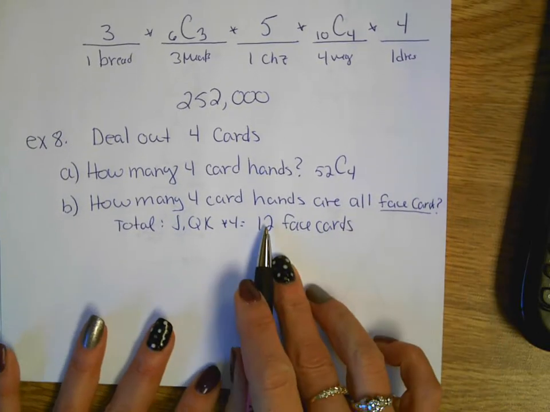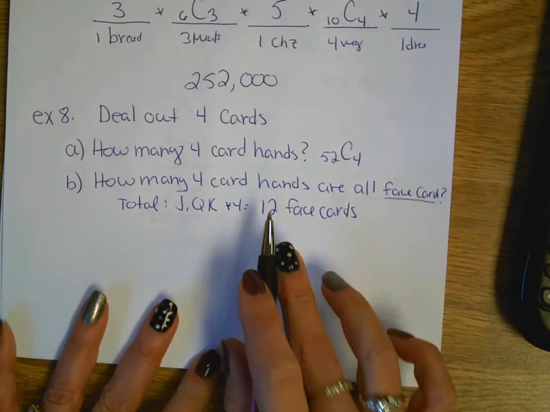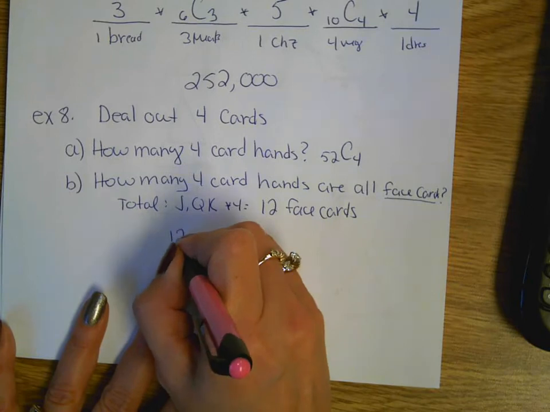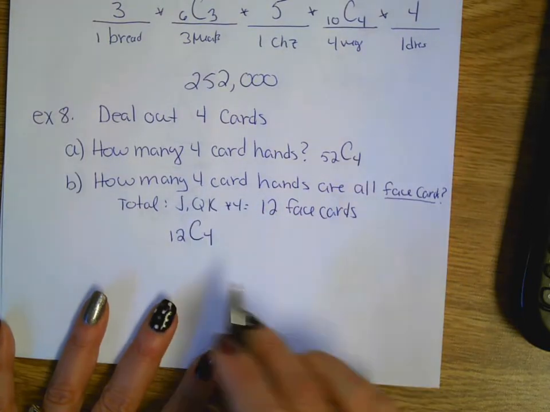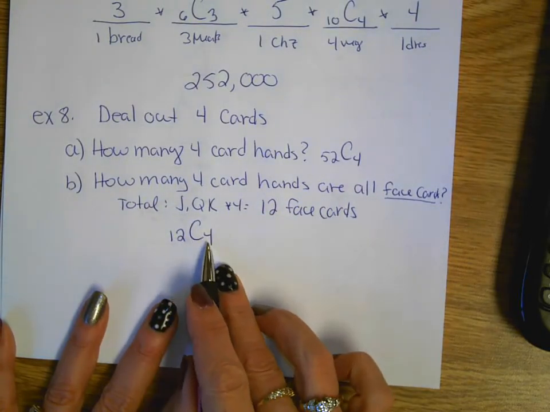So now I'm asking, well, how many ways are there to get a set of 4? Well, that just means I can find that by doing 12C4. It's all face cards, choosing 4 at a time.